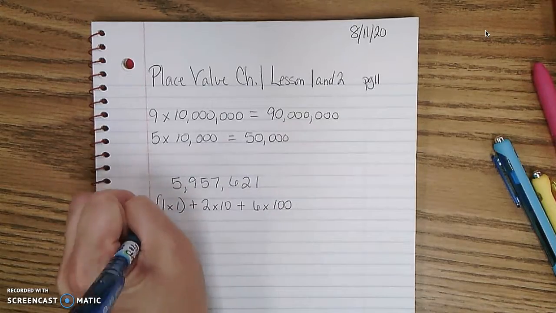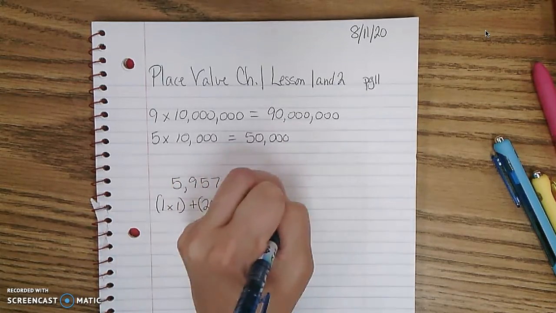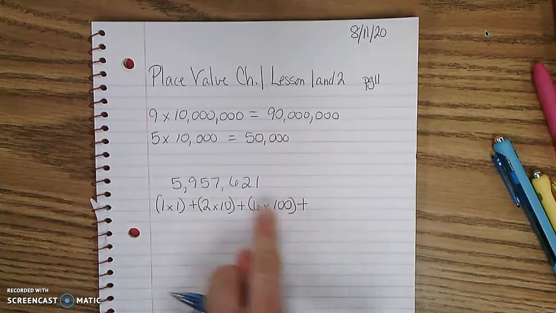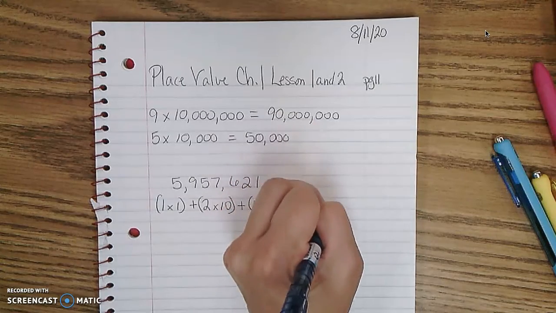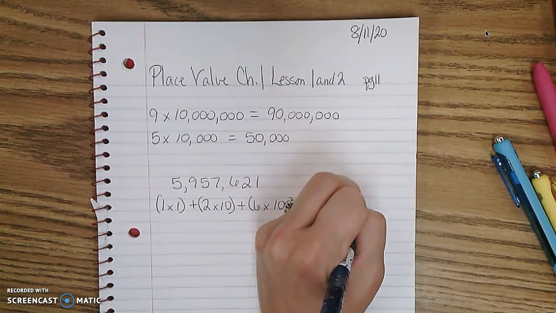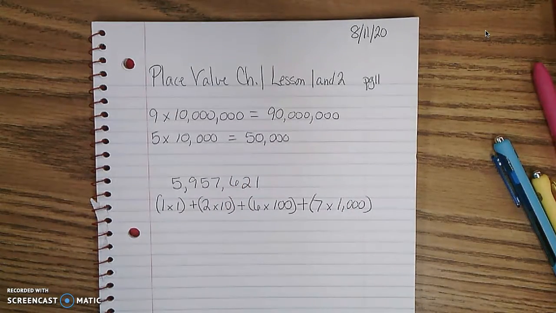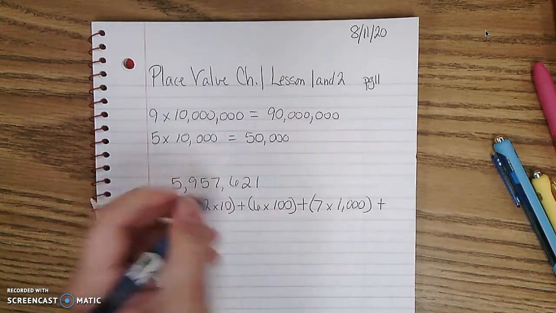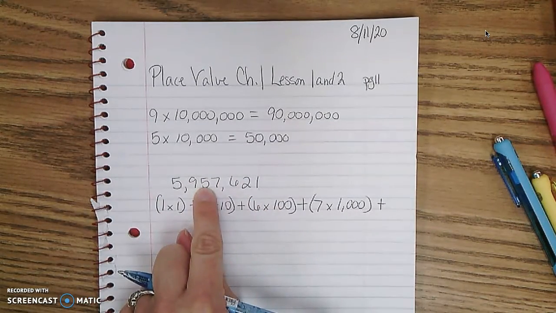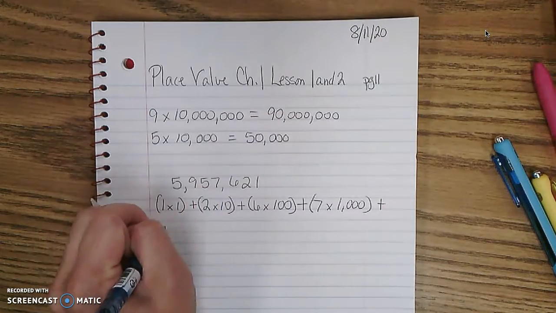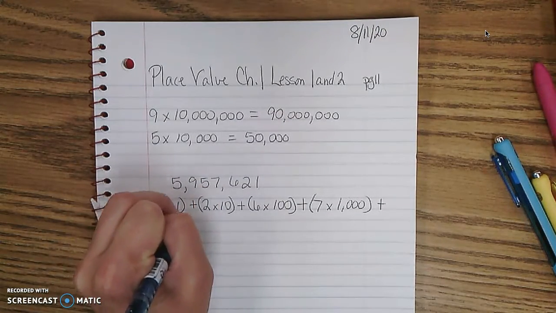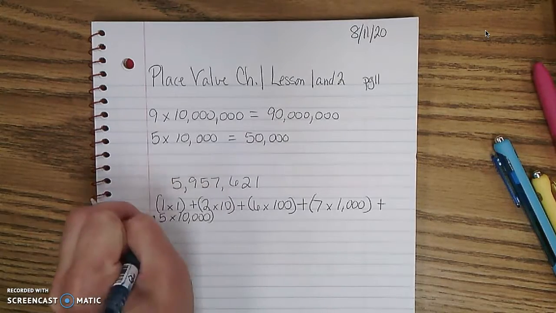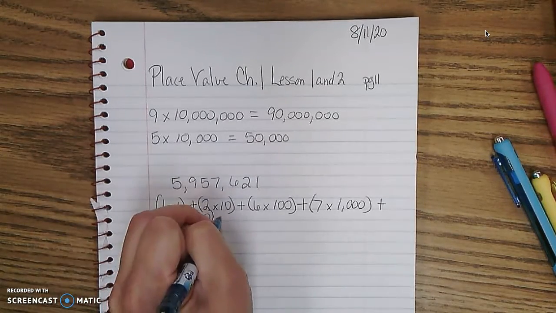And I can actually do this so I know how they group. Plus, I have this 7, and it's in the 1000s place. And I put that in parentheses. That's worth 7,000. Plus, I have this one. Yes, you're right, it's in the 10,000s place. So that's 5 times 10,000, so that's 50,000.